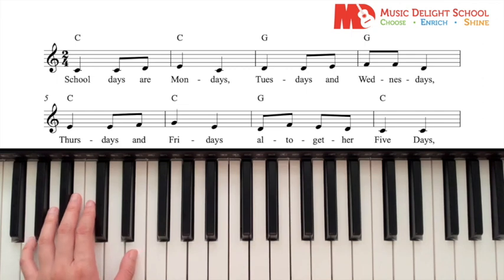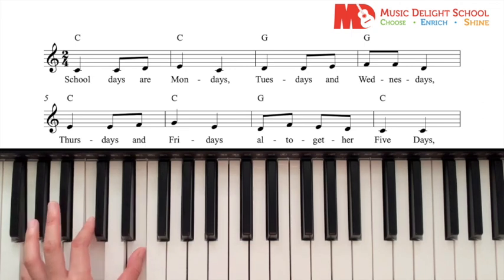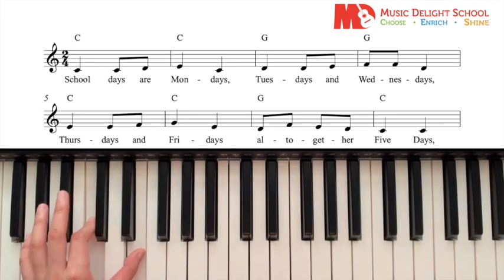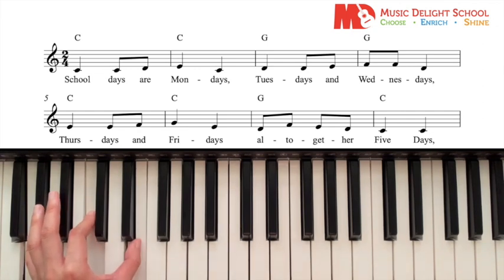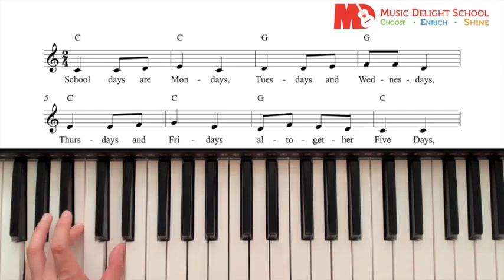So C chord: put your pinky on the G, second finger on the C, and first finger, your thumb, on the E. This is your C chord. After that, the G chord will be third finger down, second finger up, and thumb moves in. So 5, 3, 1, your pinky stays the same, maintaining the same note. So here is the G chord.